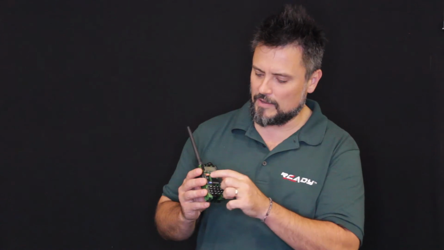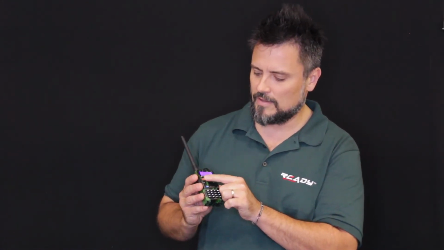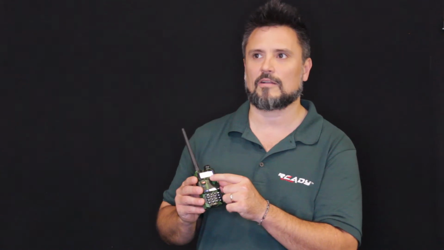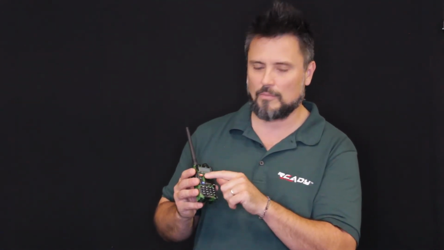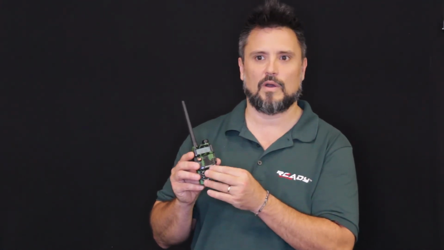So if your radio's on and you just hit that button and you just cycle through it, you'll see it goes between having alpha characters, alphanumeric characters, and just numeric characters. If you wanted to input your own frequency, you would go to the VFO mode where you would see all the little numbers and you could type in whatever frequency you wanted there.